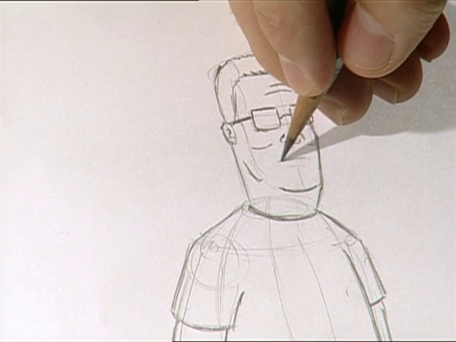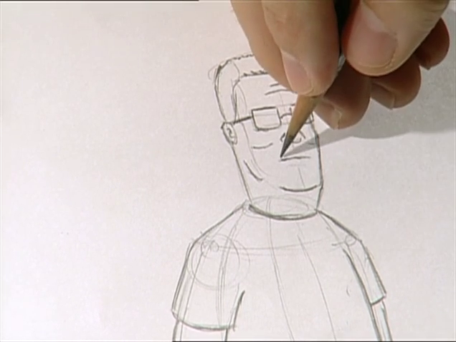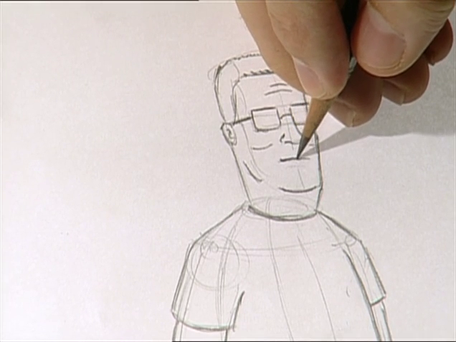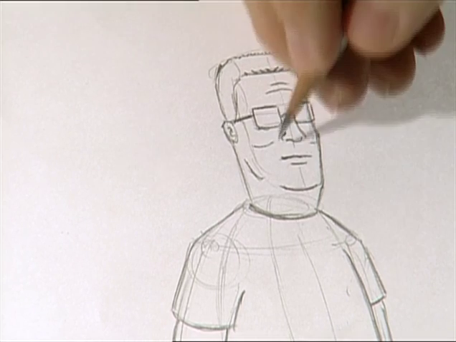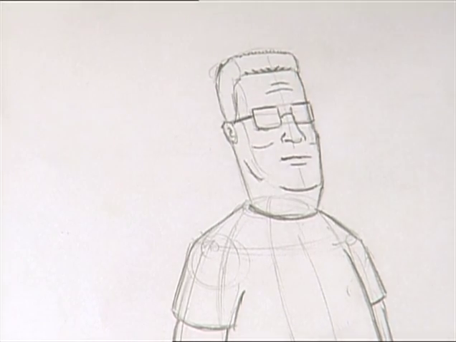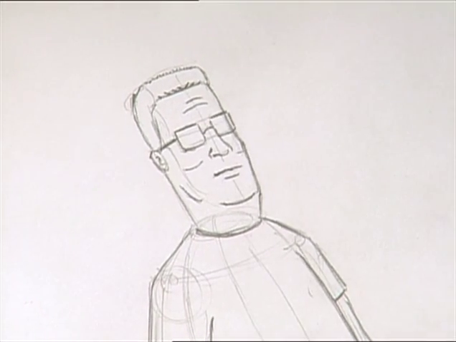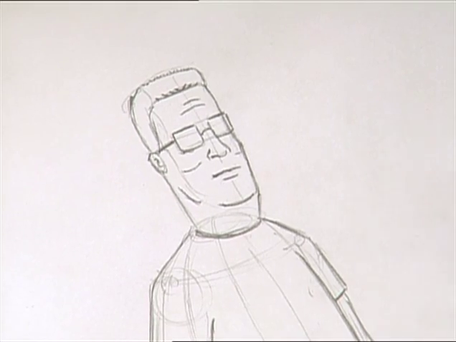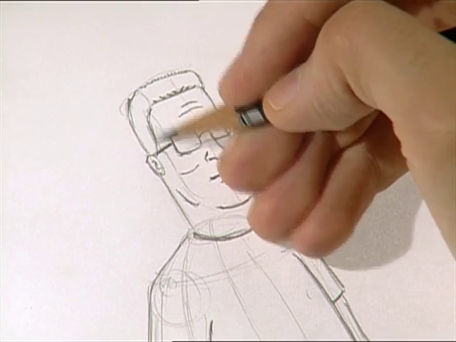Put in Hank's mouth. I'm going to make him smiling. He doesn't smile nearly enough. Now the mouths in the show are very similar to real people's mouths. They have that little divot in the middle, kind of cursive shaped. Then just an indication of a lower lip. Sharpen up a few details here.